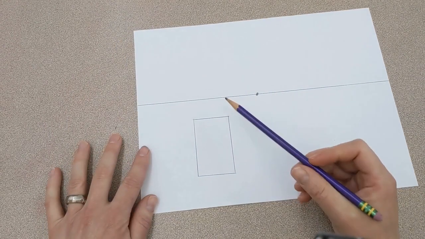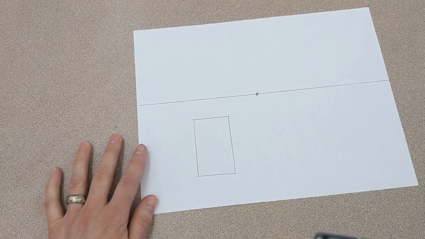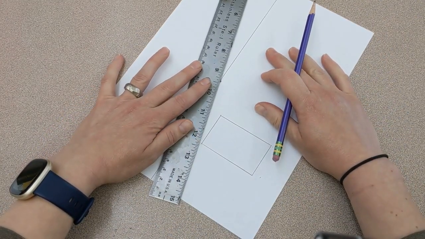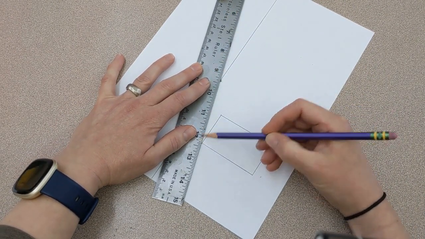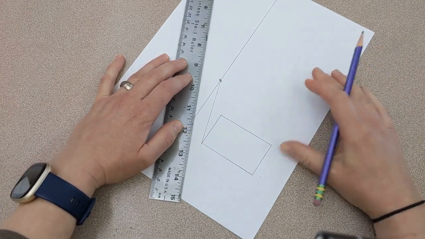The next thing I need to do is connect the three closest corners to the vanishing point. So again, I will use my ruler or straight edge, and I'm going to line up the corner of the rectangle with the vanishing point, and I'm going to draw that line of convergence.